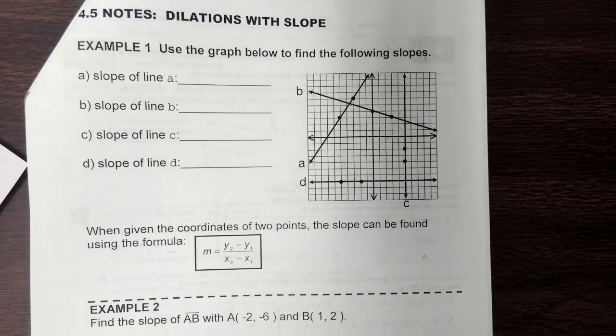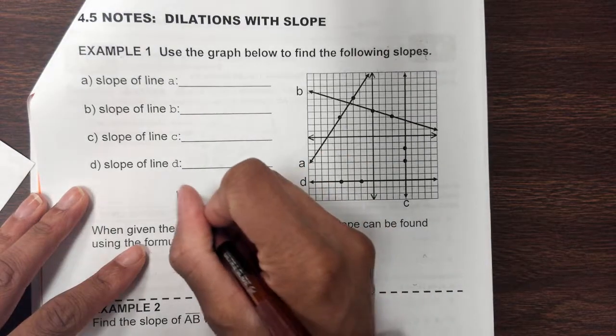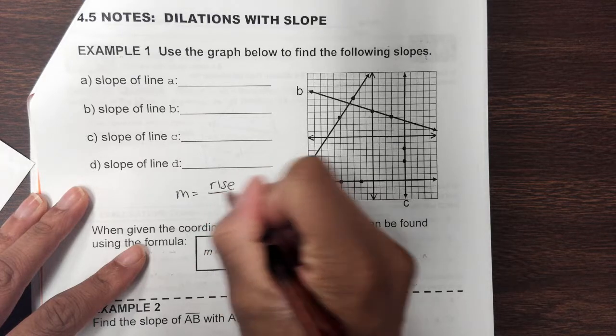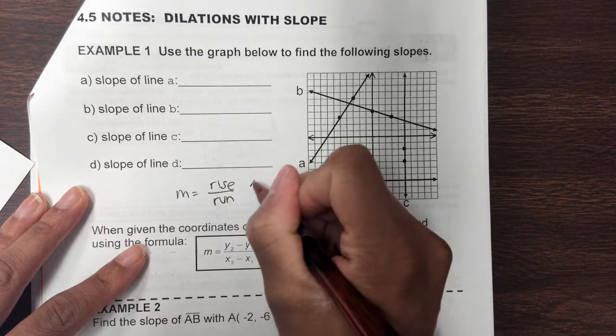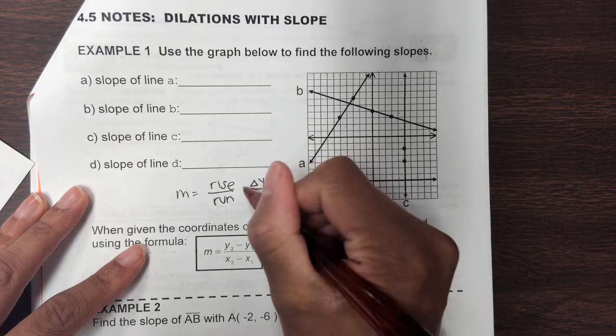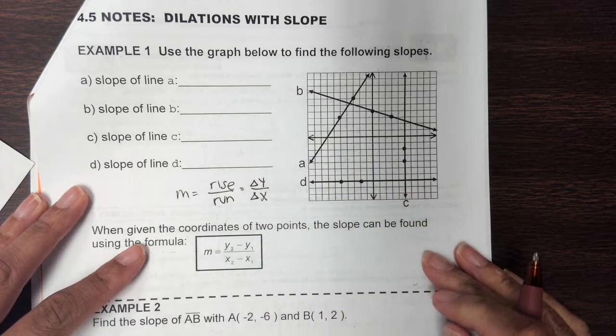Alrighty, good morning class. We are starting on 4.5 notes, which are dilations with slope. And so we are a little bit familiar with slope, and we know that slope, when we use a graph, we like to use the shortcut way, which is where we use rise over run, or the rate of change in y over the rate of change in x. So today we're going to be using slope in order to find dilations.